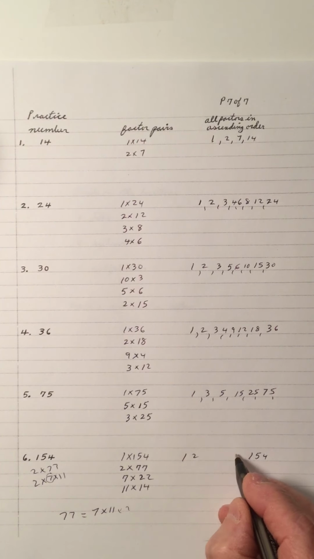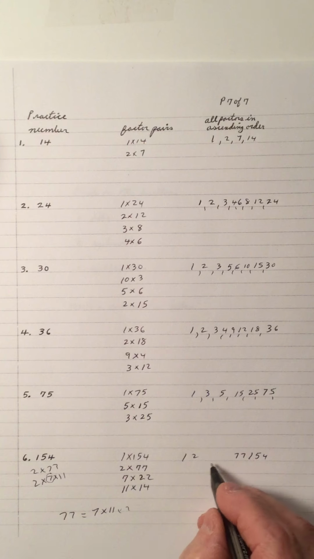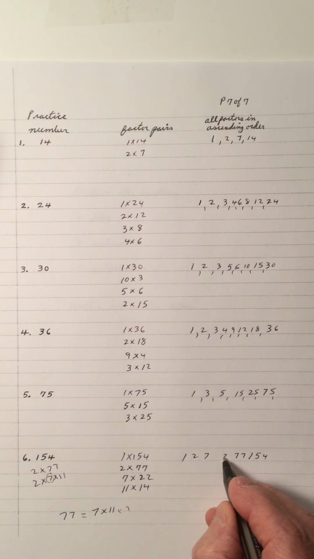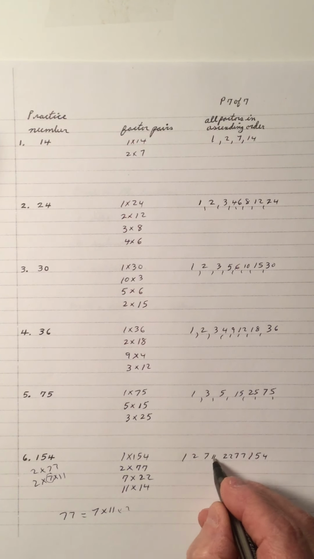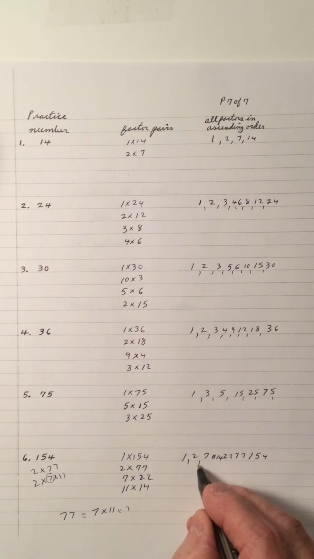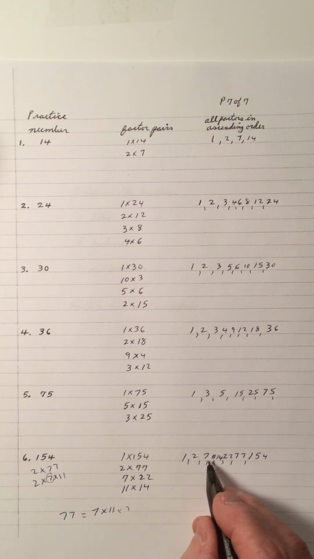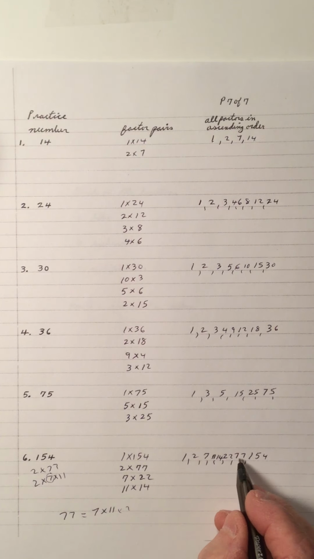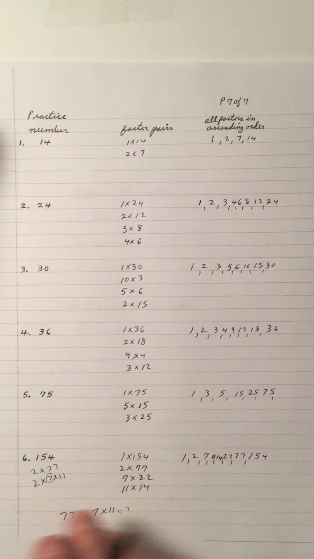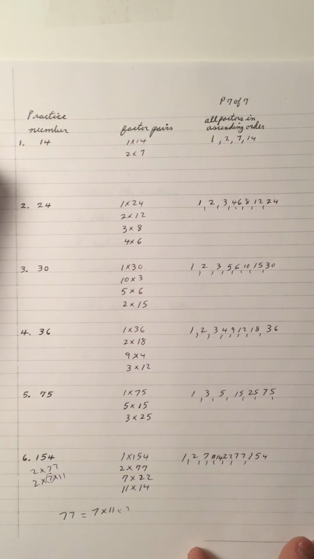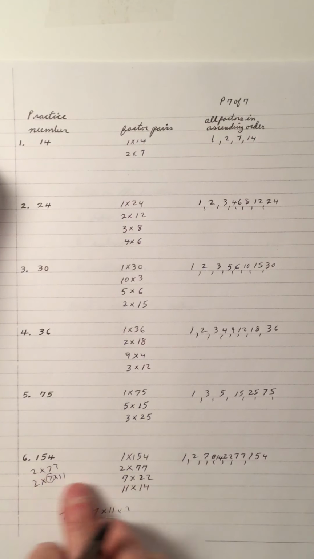154, 2 goes with 77. 7 goes with the 22. And 11 goes with the 14, sorry about that, I crammed it in here. But we have 1, 2, 7, 11, 14, 22, 77, 154. They are all the factors of 154. Again, this one is a little bit different.